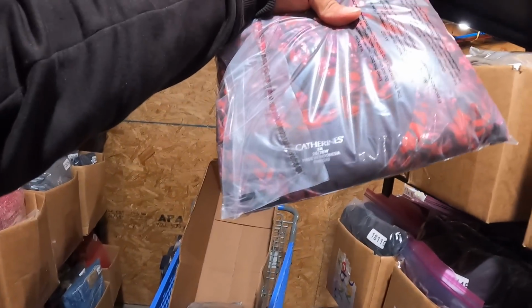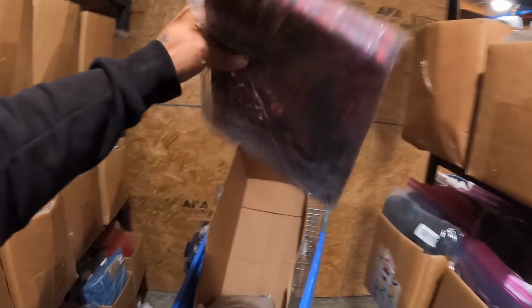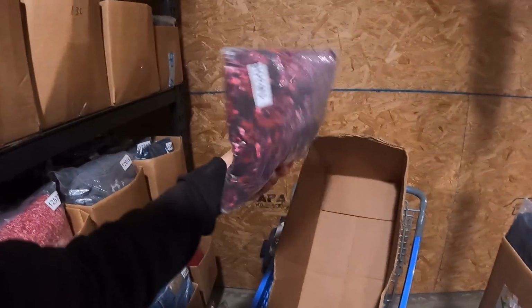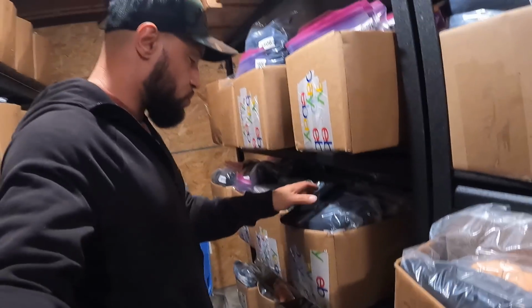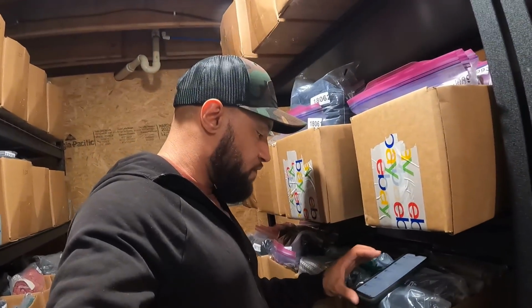This is a Catherine's plus size 3X top, floral pattern, 3/4 sleeve. Sold very quick as well, and it sold for $15. Boy, you guys ain't gonna believe it sold. Wait till I show you guys this one.